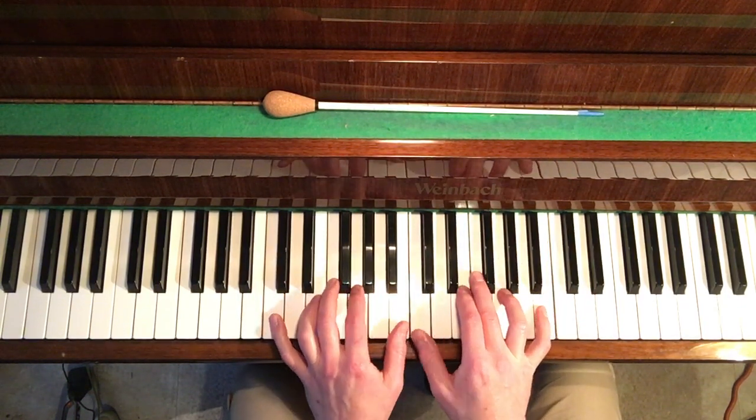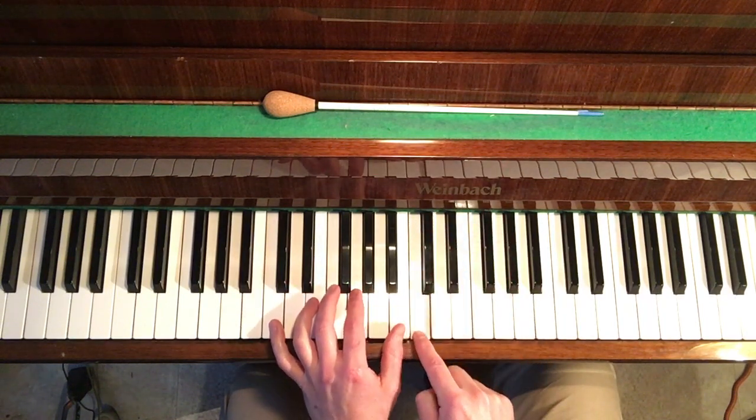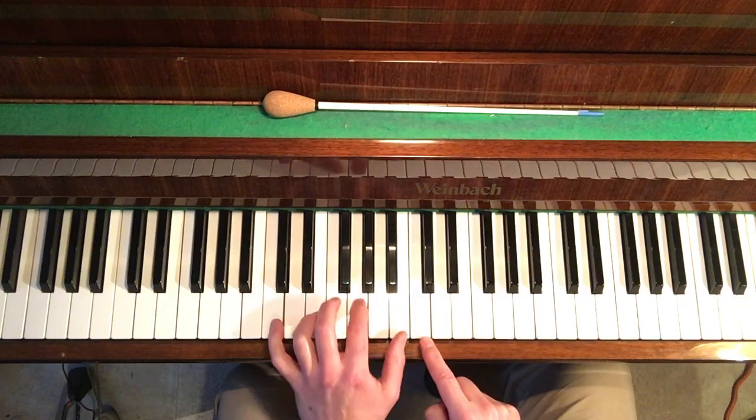Notice of the three we've been talking about, major 7's the only one where there's just a half step between the 7th and the root, the octave root.